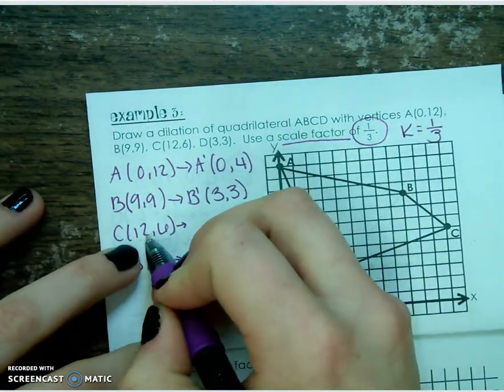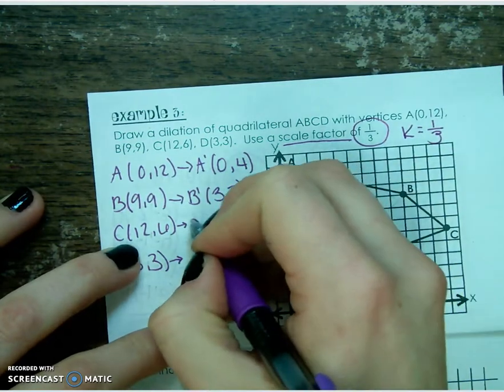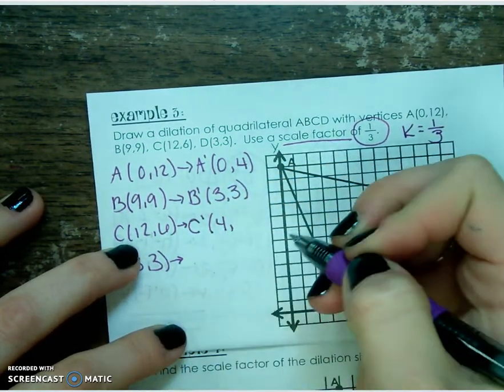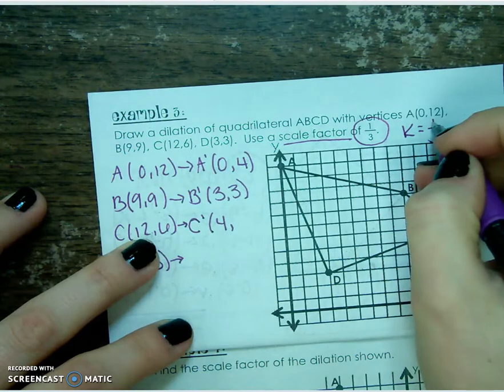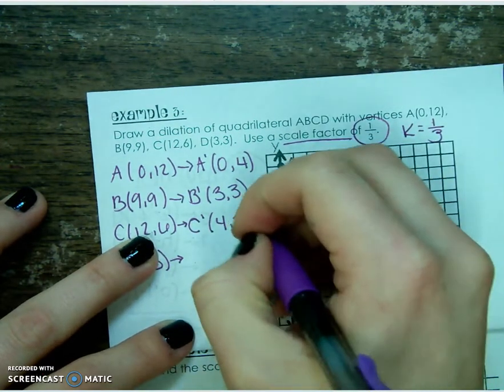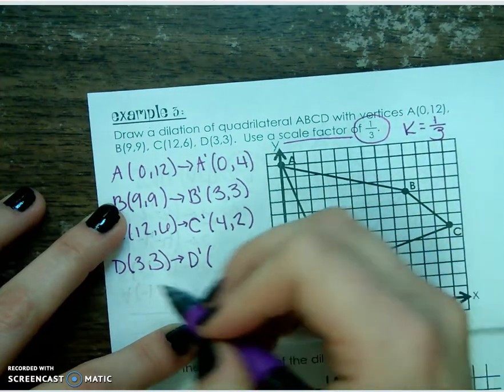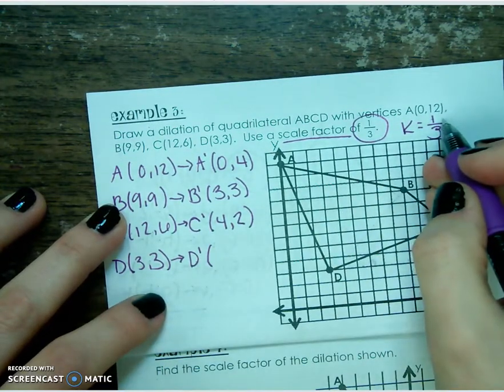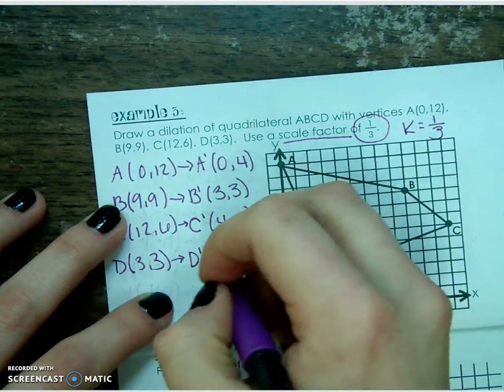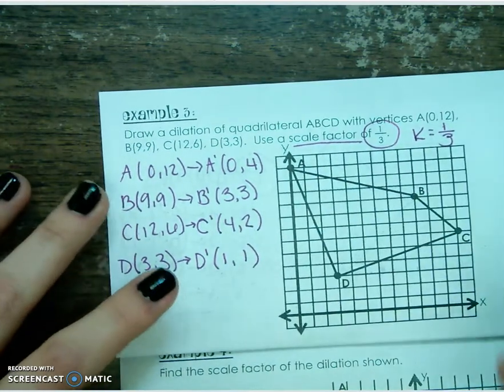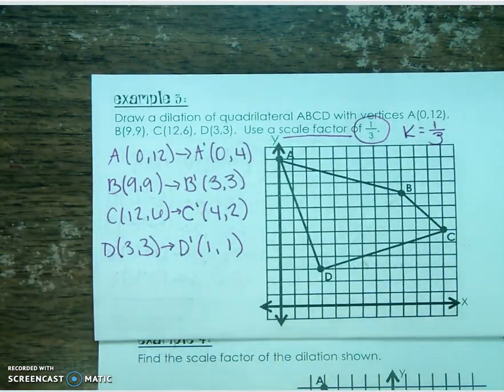Here's 12 again. 12 times 1 divided by 3 is 4. 6 times 1 is 6, divided by 3 is 2. And then D prime. 3 times 1 is 3, divided by 3 is 1. So (1, 1) is D prime.